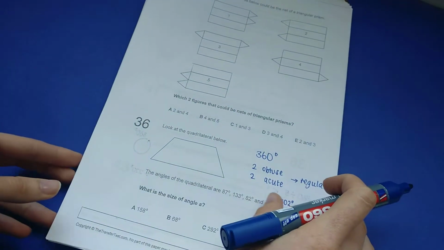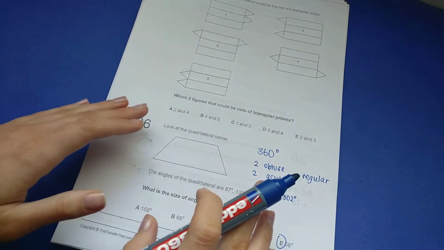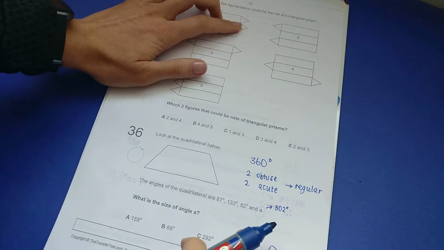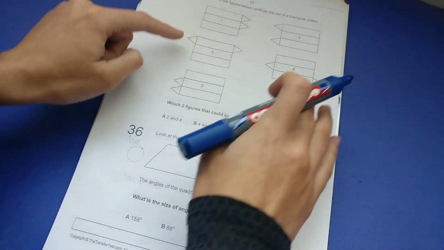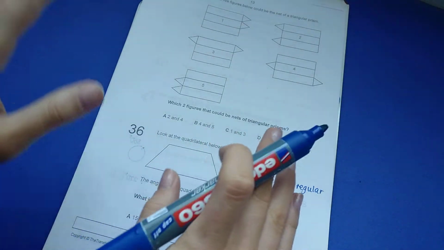We've seen this question before. We know instantly that it cannot be question 1, it cannot be question 2, and it can't be number 5, okay? Because the triangular faces are on the same side and they've got to be on opposing sides, so therefore it's 3 and 4. Really straightforward.